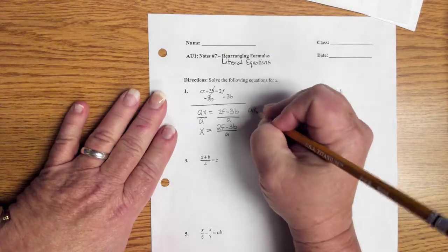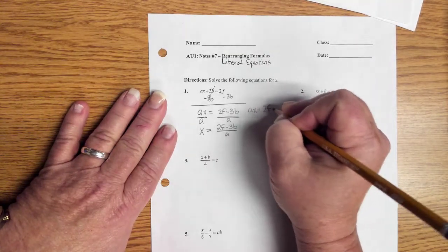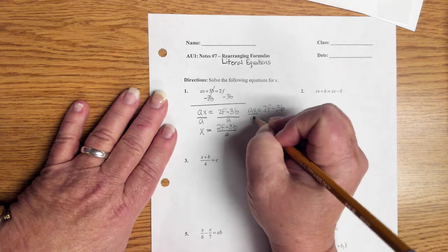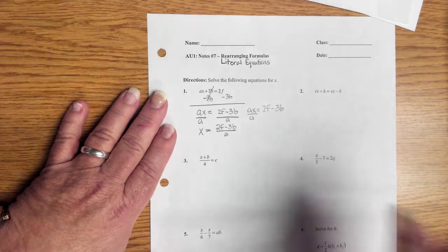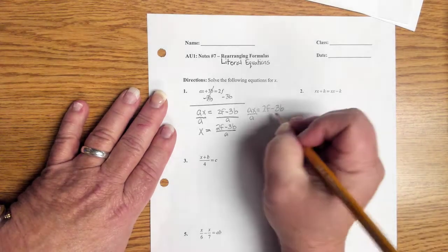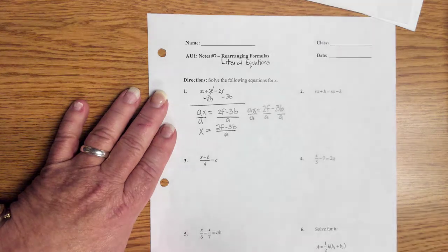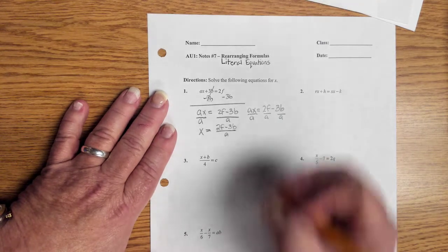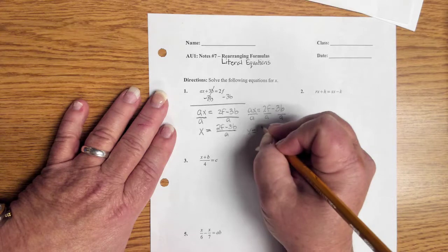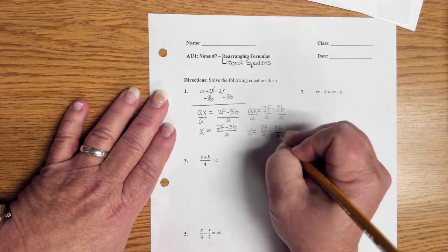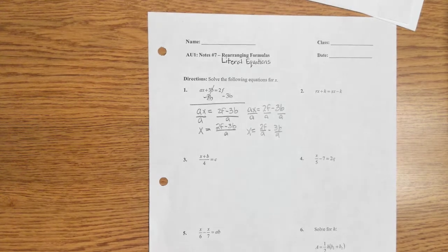Now, I could have done this. At this step, ax is equal to 2f minus 3b. Remember, whatever I do over here, I have to do to each term. So I could have written it more like this, and it still would have been correct. x is equal to 2f over a minus 3b over a, and we're good to go. Either answer would be acceptable.